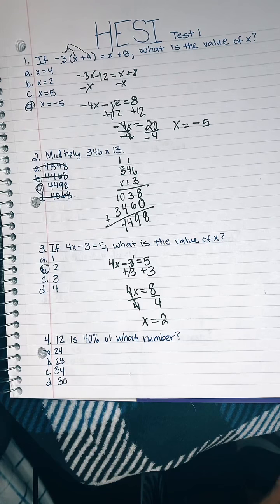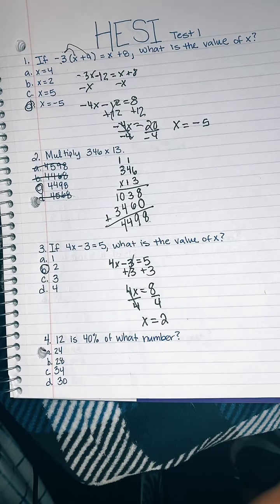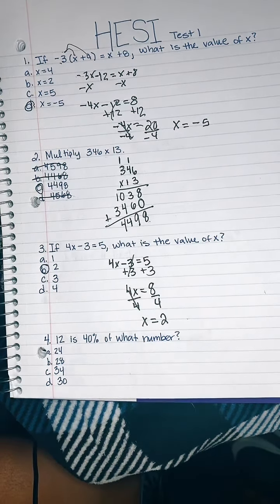Okay, let's talk about number 4. So it says 12 is 40% of what number? What do you guys get for number 4? D? Oh, don't fail. 30. Good. Ooh, somebody just put it in the comment. They said 12 divided by 4, then times by 10. Perfect. Yes.